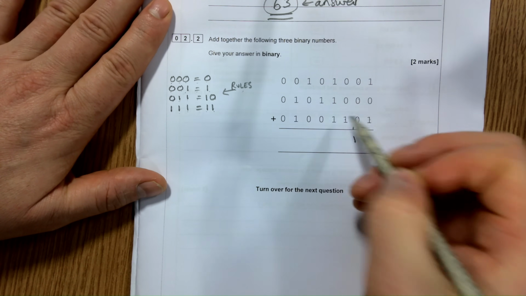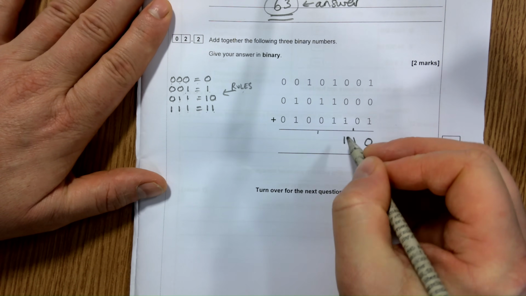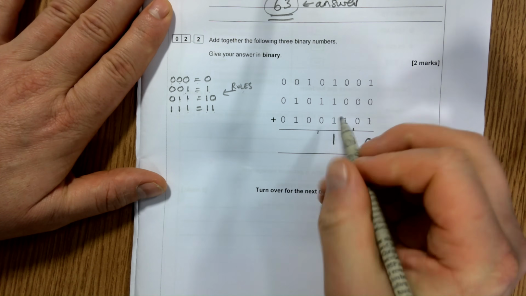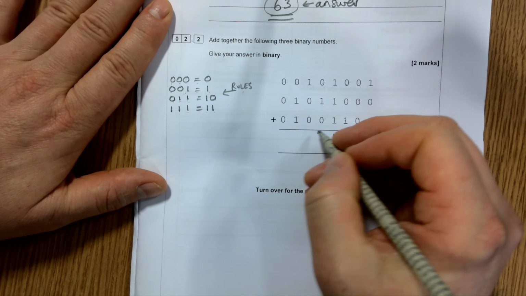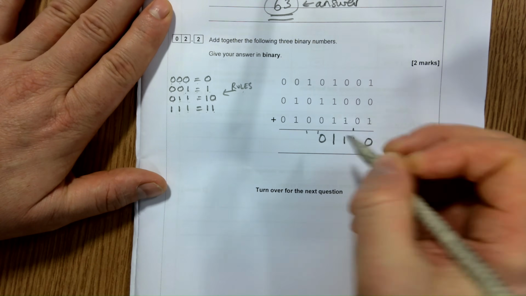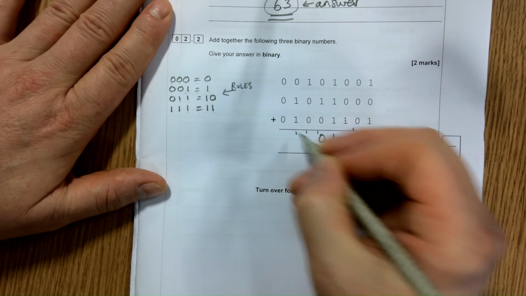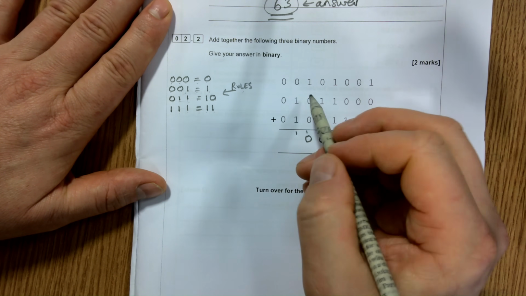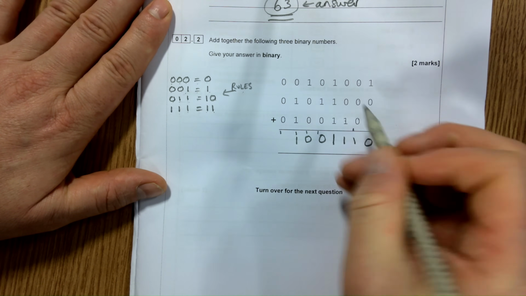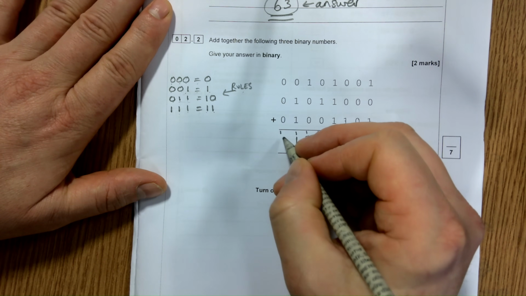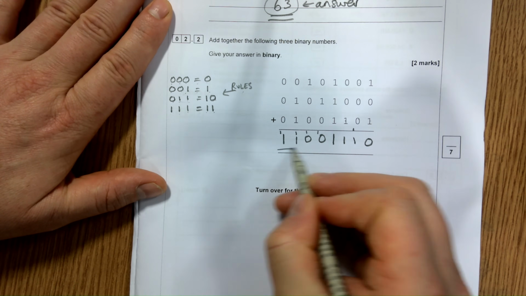Here I've got 0, 0, 1, which is nice and easy. I've got a 1. Here I've got 1, 1, 1. I carry the 1, and I pop the 1. Here I've got 0, 1, 0, 1, so I've got 2 1s, which means it's a 1 and a 0. Here I've got 1, 0, 0, 1, 2 1s, which is a 1 and a 0. Here I've got 0, 1, 1, 1, which is then a 1 and a 1. And here I've got 0, 0, 0, 1. Because there's only 1, I've got a 1. So there's your answer.